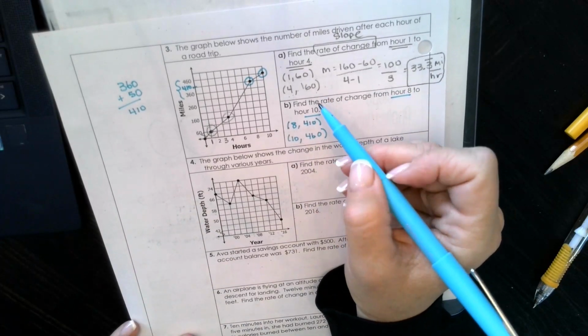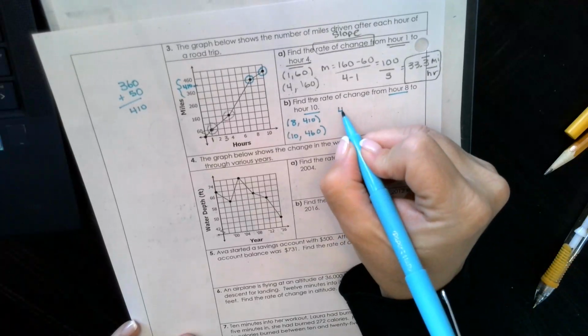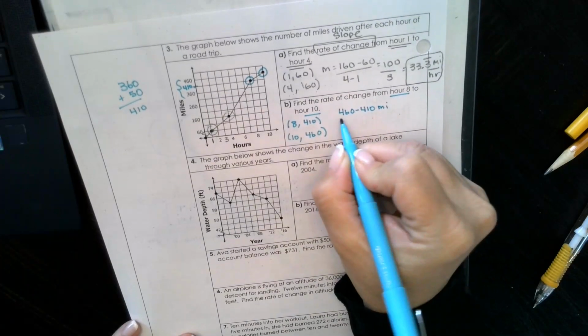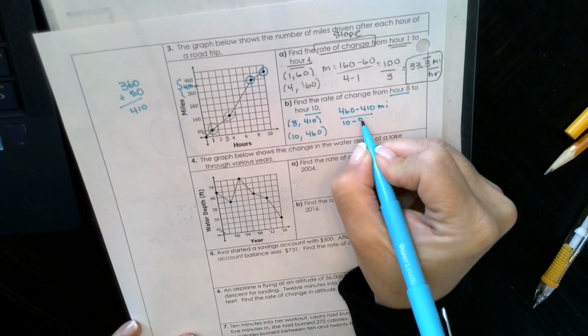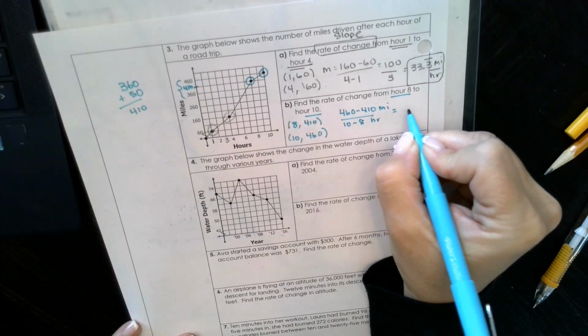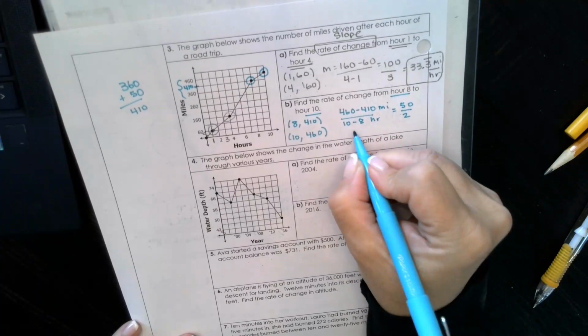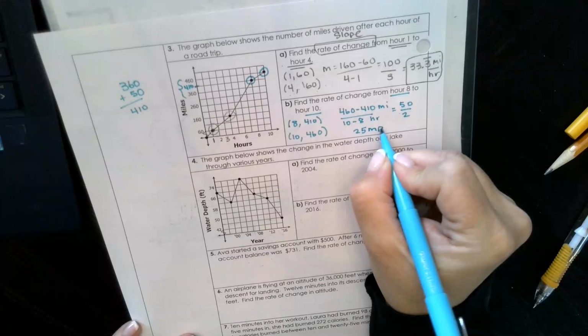All right? So here's what happens. I have y2 minus y1, and I know that this is miles. And then I have 10 minus 8, and I know this is hours. So this gives me 50 over 2, which is 25 miles per hour.